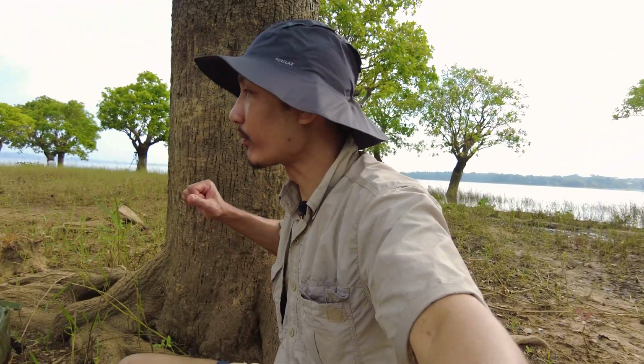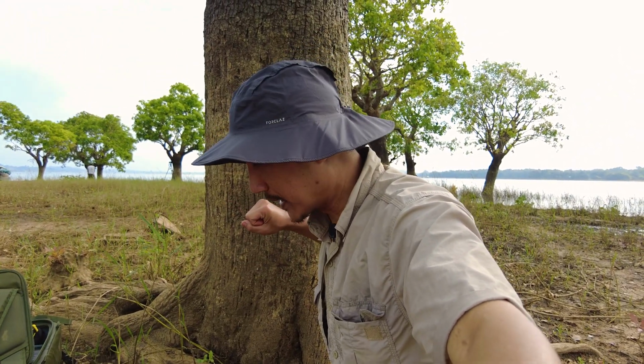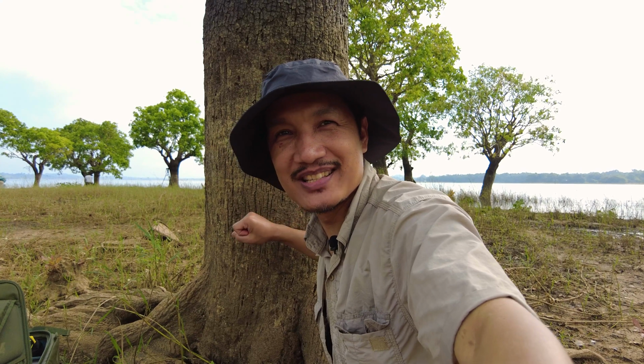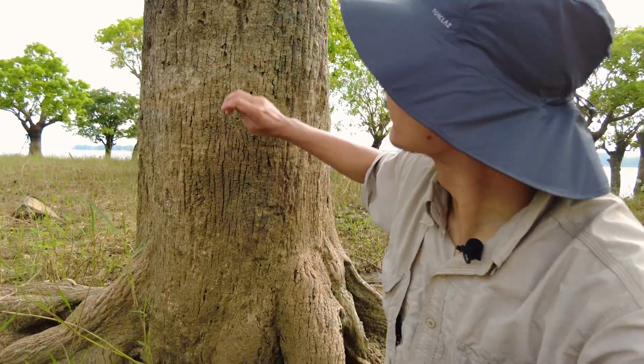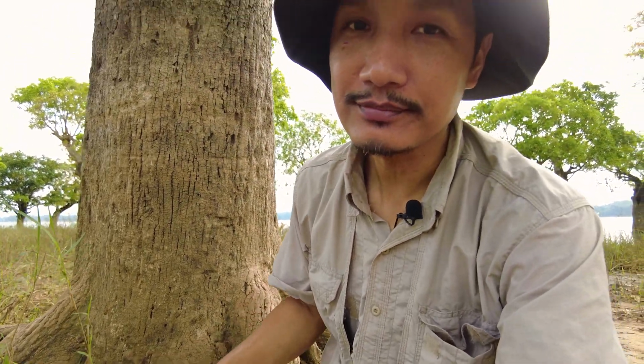It's pretty humid. I'm sweating. So I'm sitting behind this tree. Probably this is the only tree which is not infested with the red ants. Ferocious little giants. Let's see what evening brings.